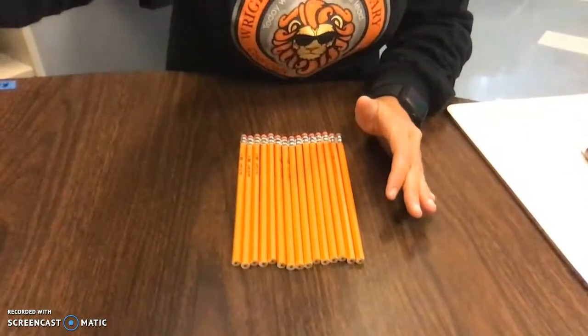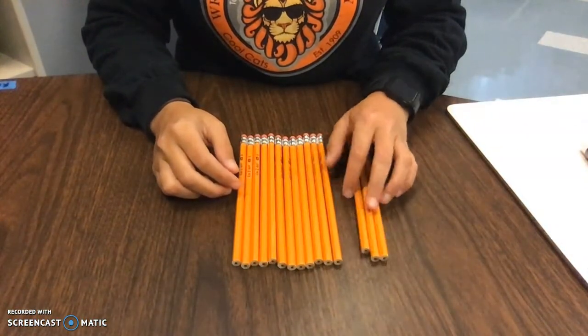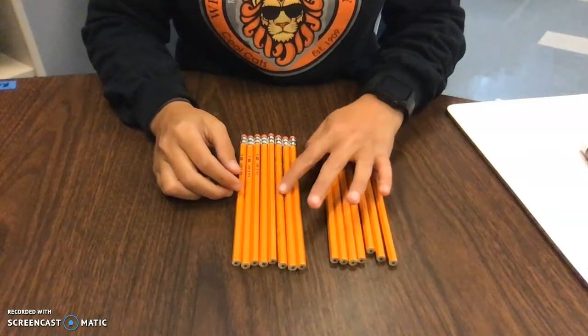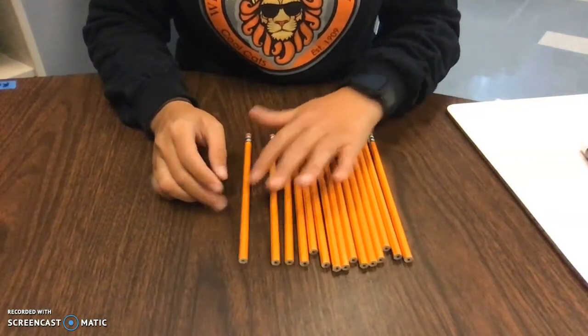Hi friends! Today we are going to use objects to learn more about multiplication and division. So I have some pencils here. Let's count how many I have. I have 1, 2, 3, 4, 5, 6, 7, 8, 9, 10, 11, 12, 13, 14, 15.